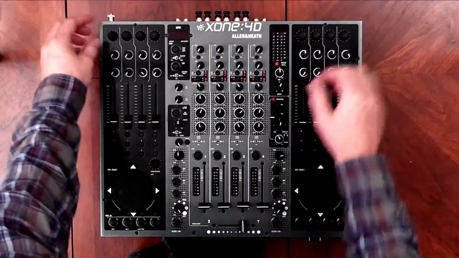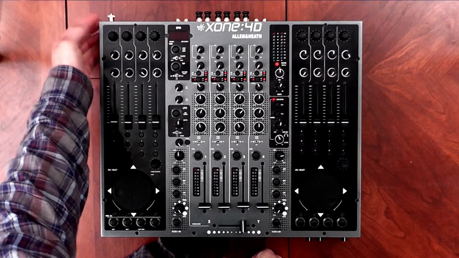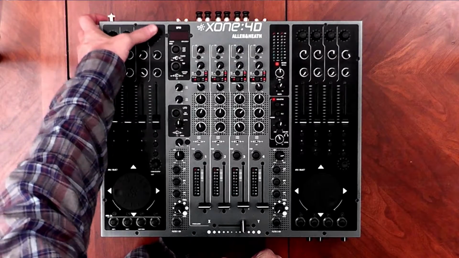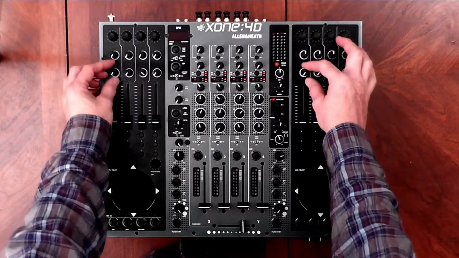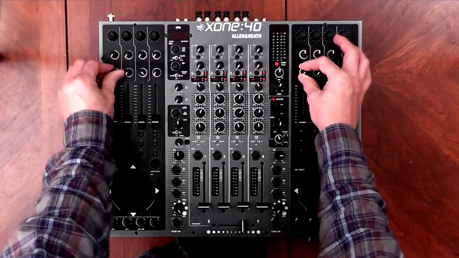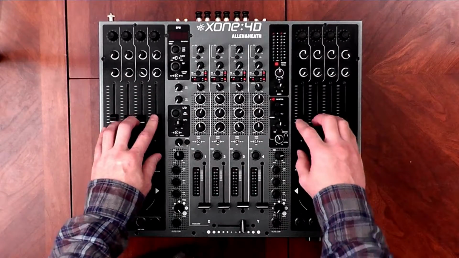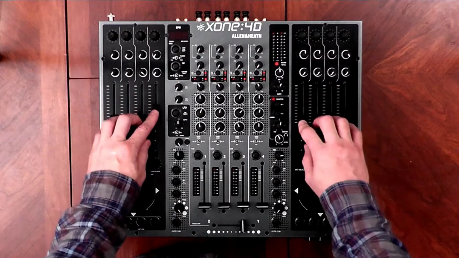It's got a whole row up here at the top of knobs that will spin forever in either direction, but they also have push functions, and there's a couple more down here. We have two rows here of other pot knobs which are limited in how far they can go either way. We have all kinds of faders, sliders.